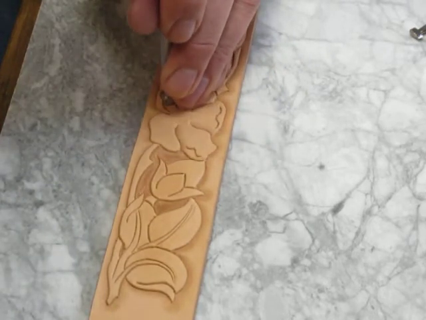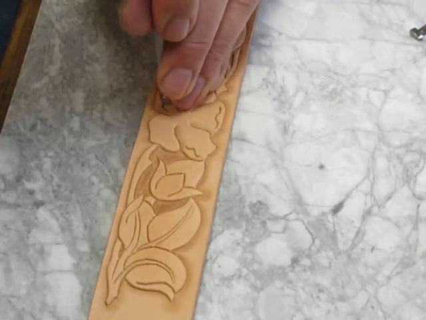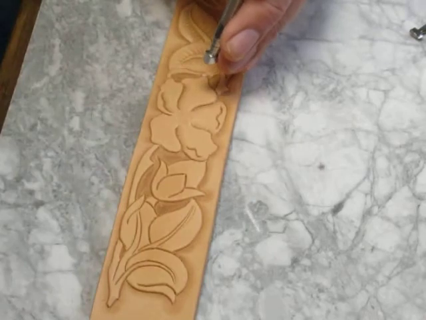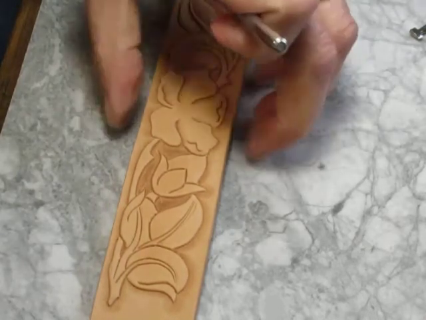And here this leaf, part of the leaf bends over, folds over, so there's going to be a shadow there. Some of it I can do from this side, but sometimes you have to spin it around.